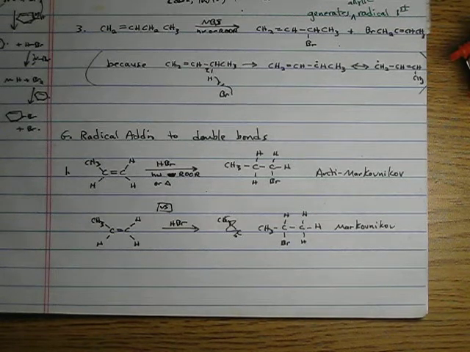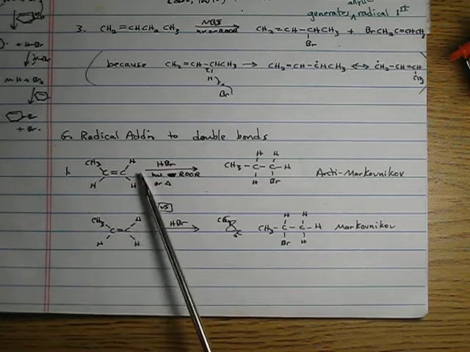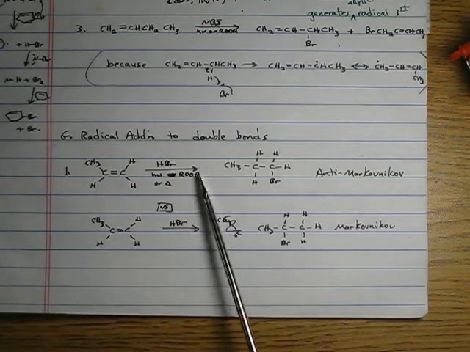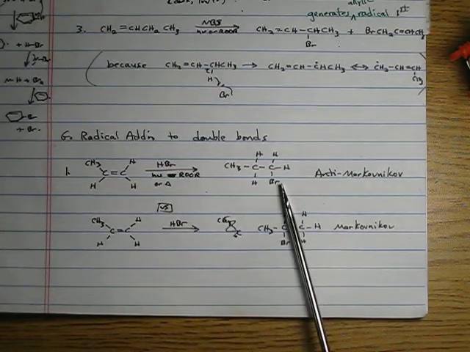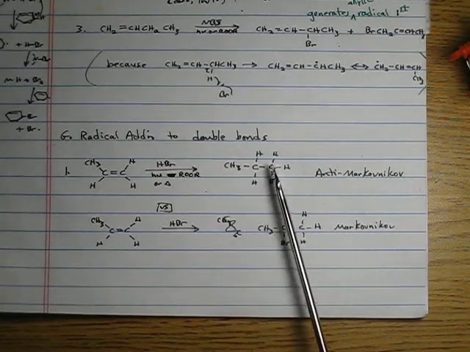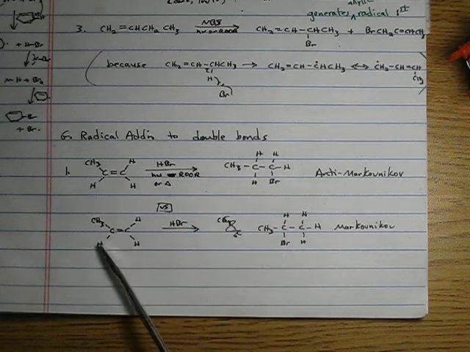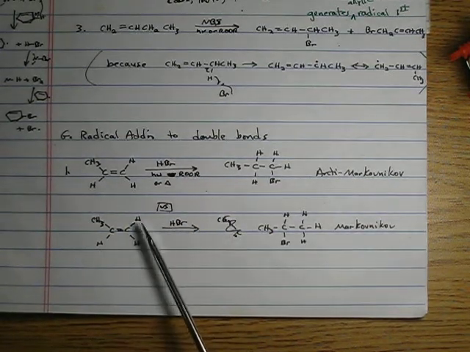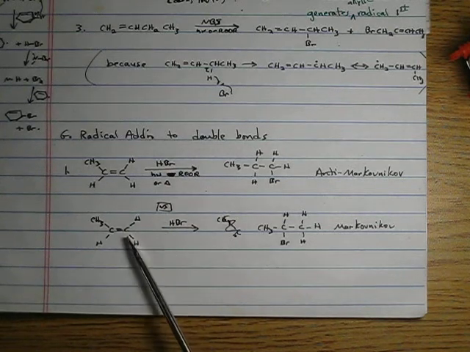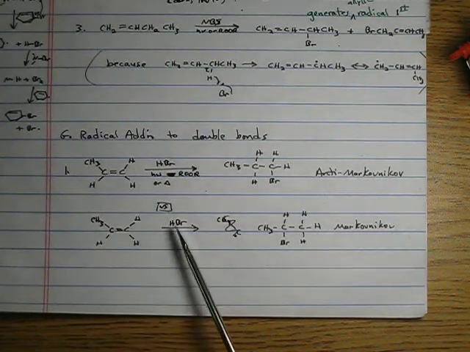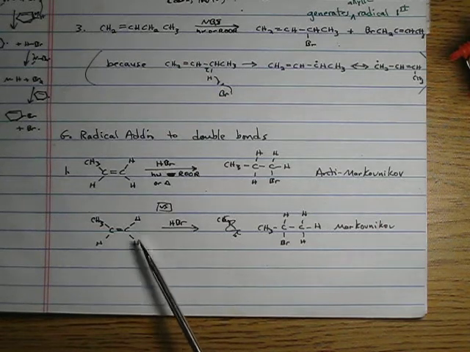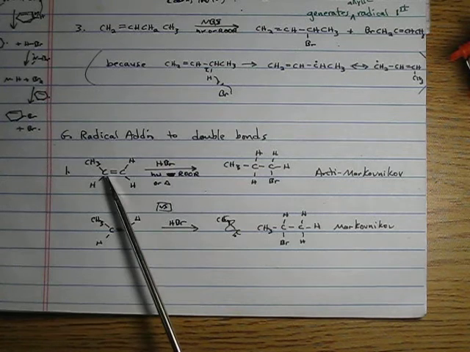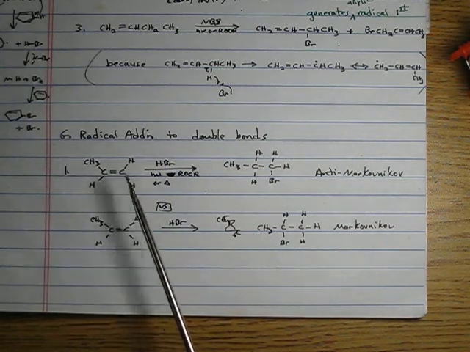That's old news. Note, though, if you have the same starting molecule and you add HBr but you put it under radical conditions, we put the bromine at the end, CH3, CH2, CH2Br. Normal conditions, the hydrogen goes on the carbon with more hydrogens. Radical conditions, the hydrogen goes on the carbon with less hydrogens. Anti-Markovnikov.